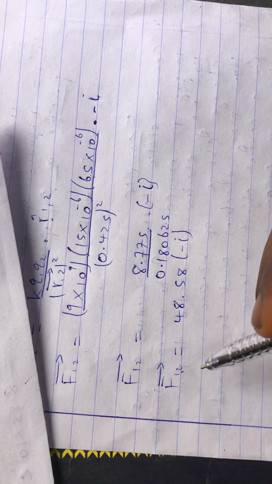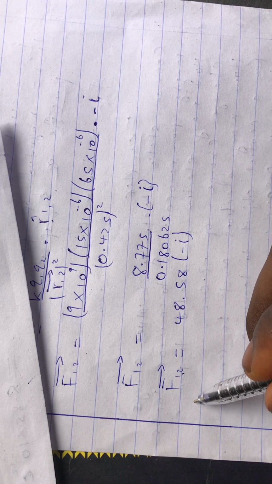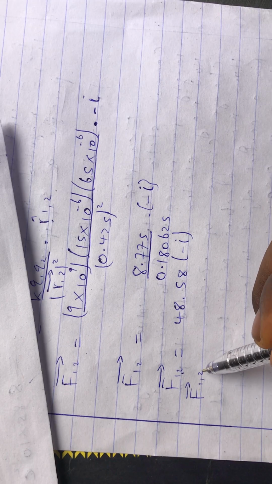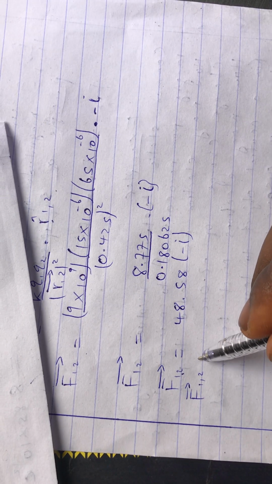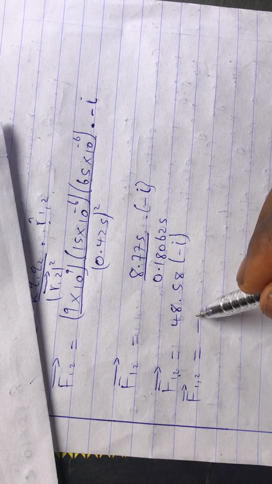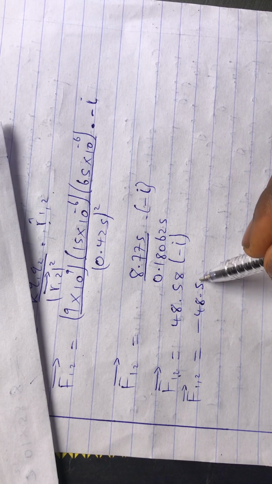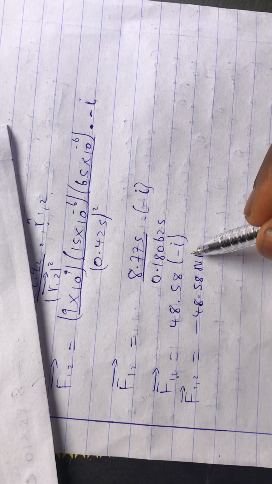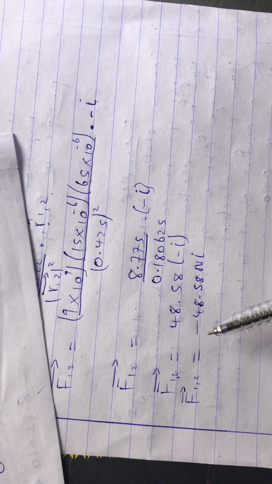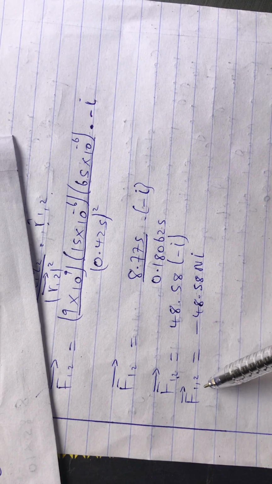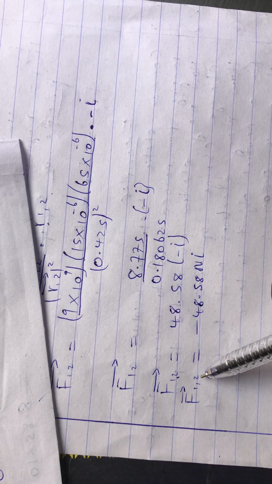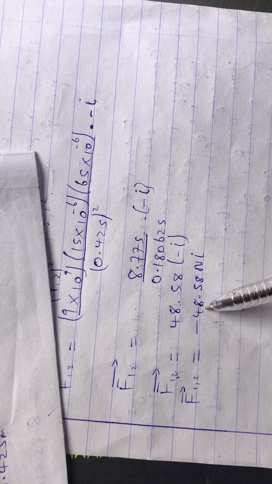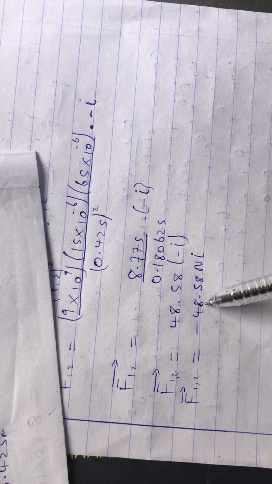Therefore, the force on charge 1 and 2 will give you minus 48.58 Newton i. This is the force on 1 and 2, this is what we got.